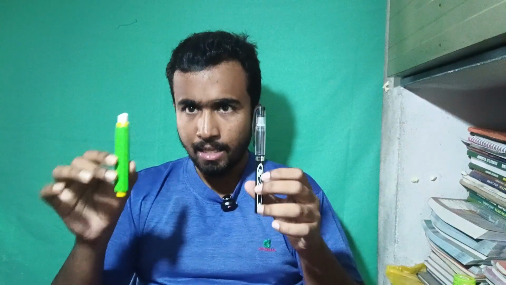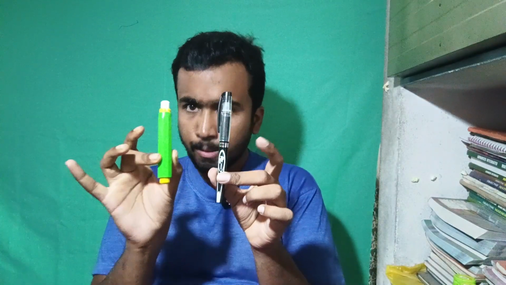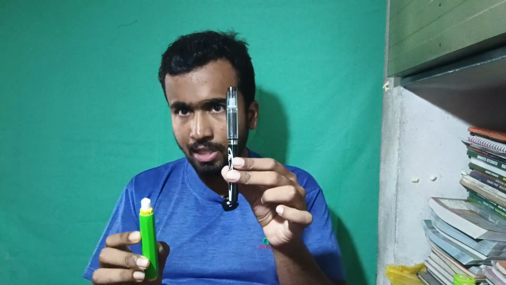Specifically speaking of size, this is thick and this is thin with respect to each other. With respect to this chalk holder, this is thin, and with respect to this pen, this is thick. In this way, every characteristic identity of an object is always relative to another object.